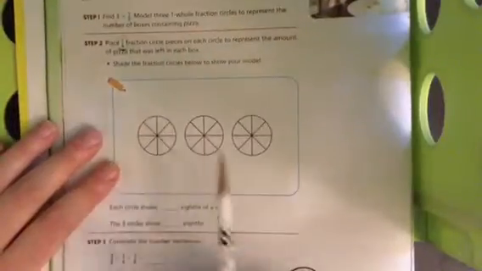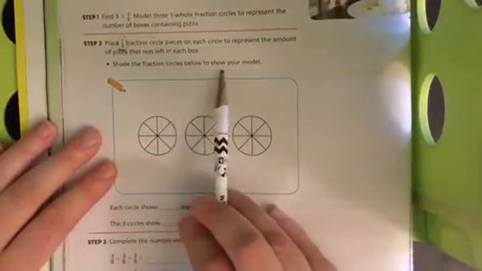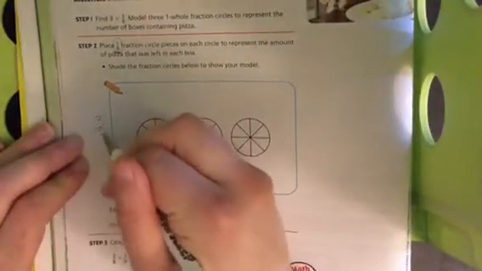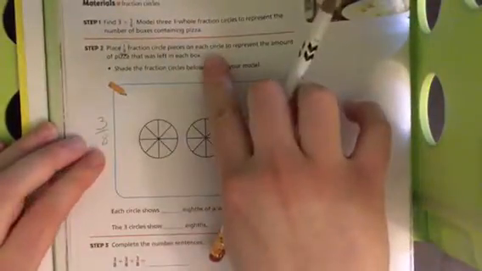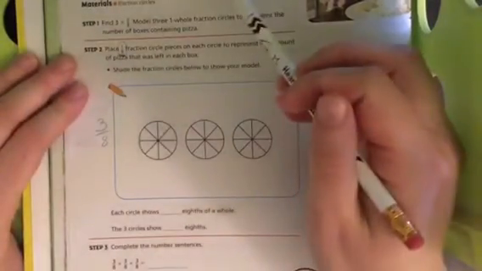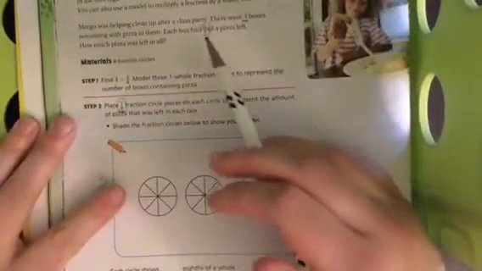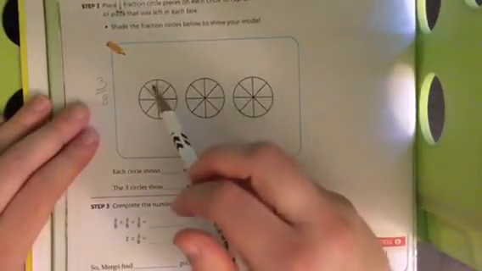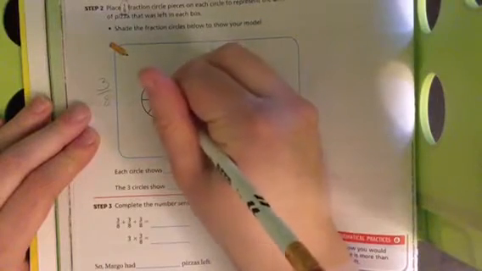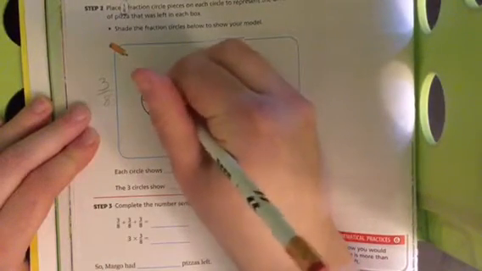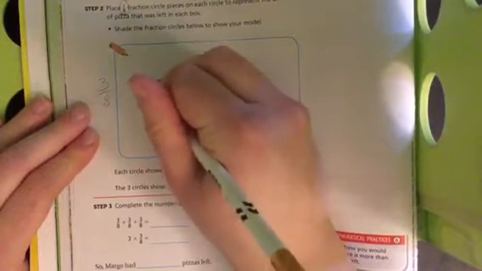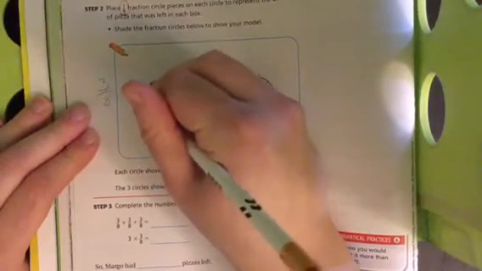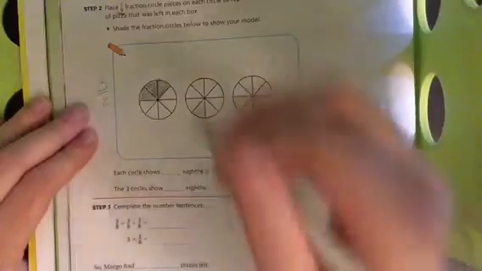Now it says shade the fraction circle below to show your model. Your fraction is 3/8, which they don't have down here. You have to carry that information from up here to the model down here. Each one of these needs to have 3/8 shaded in. So 1, 2, 3. There's 3 on that one.